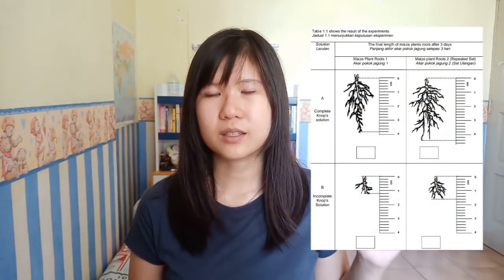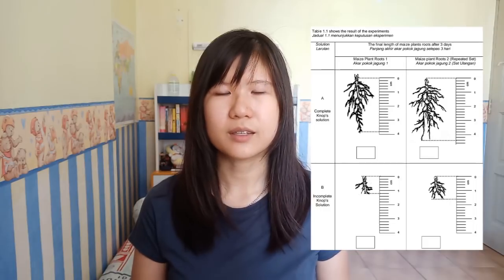Before you begin to answer question 1, the first thing that you have to do is to identify the 3 variables, which are the manipulated, responding, and fixed variable, MV, RV, and FV. Before you even start answering, you have to identify these 3 variables. So for example, for this question, you can look at the table that they gave you and you will see that the MV is the types of solution, the RV is the length of plant roots 1 and 2, and the FV is the type of plants.